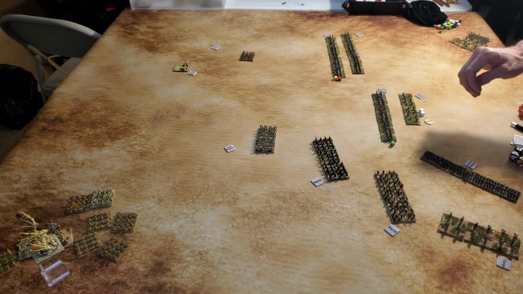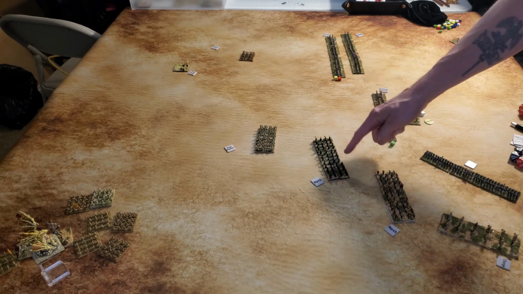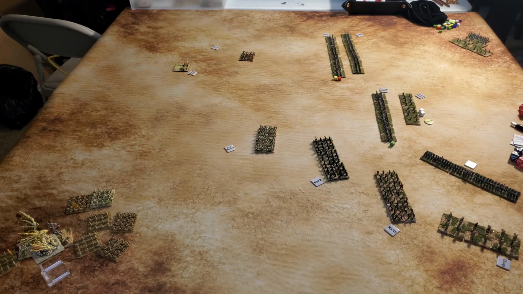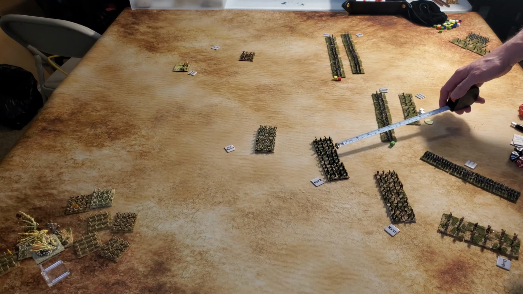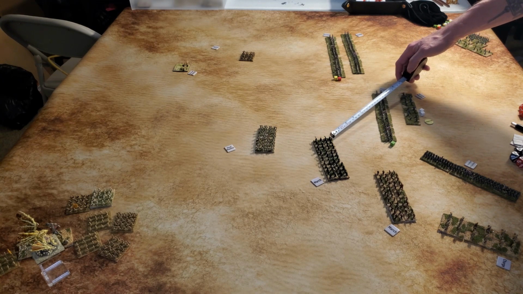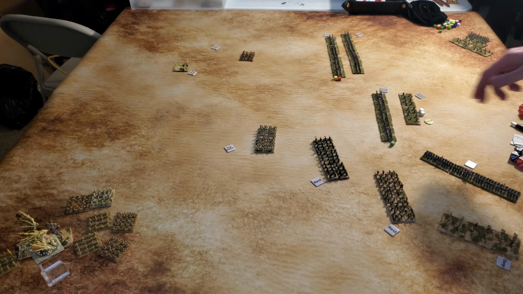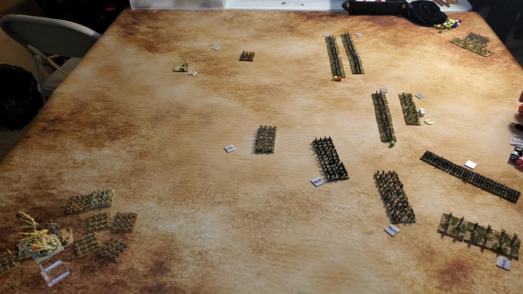They cannot shoot because they have march. They'll shoot here. So they're going to shoot at the incoming whites. I'm just checking range here. When we check range, we measure from closest point on the base to closest point on the base. So we have these two companies. They're actually at short range.